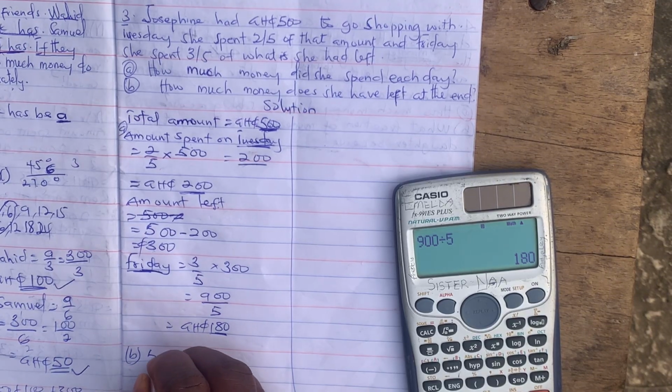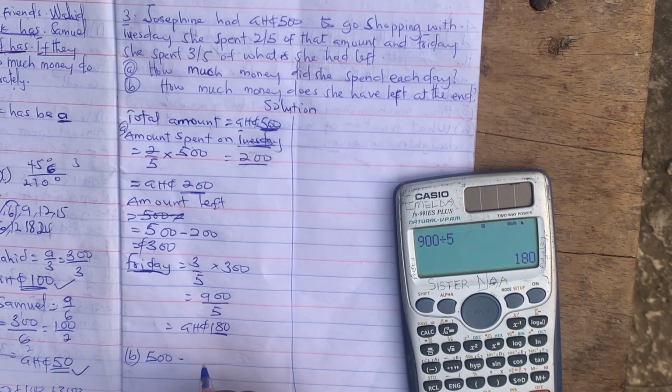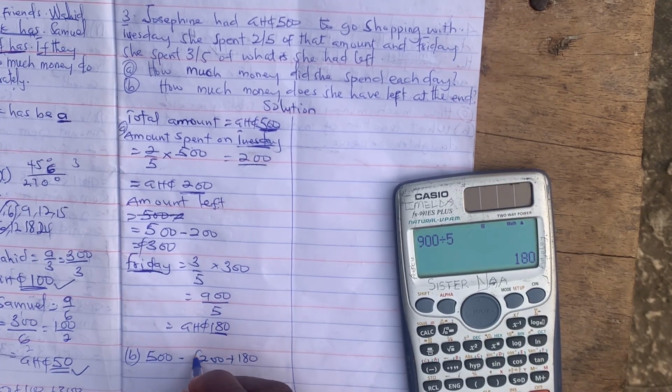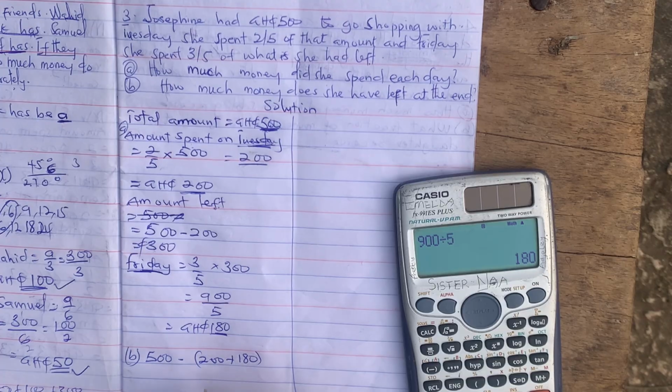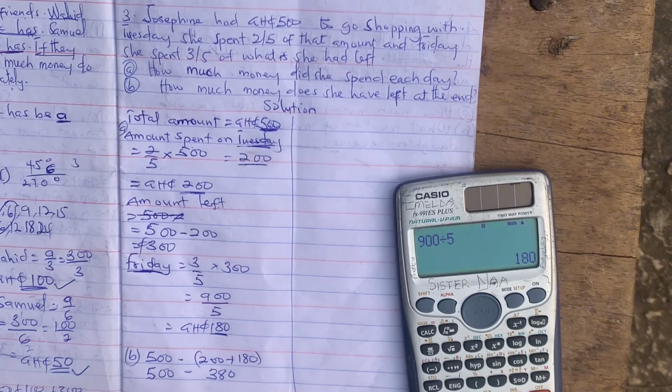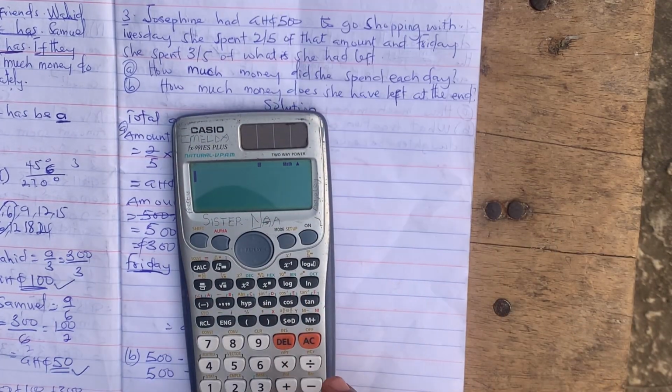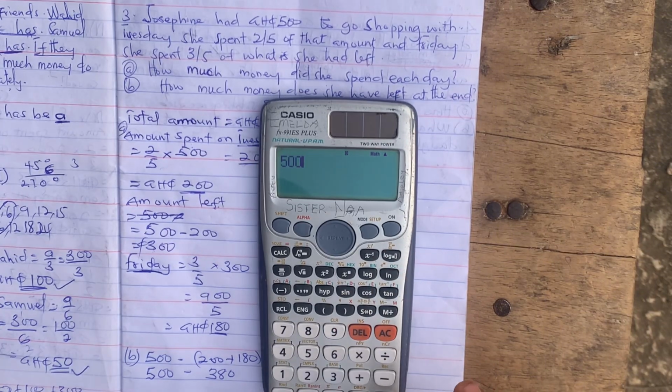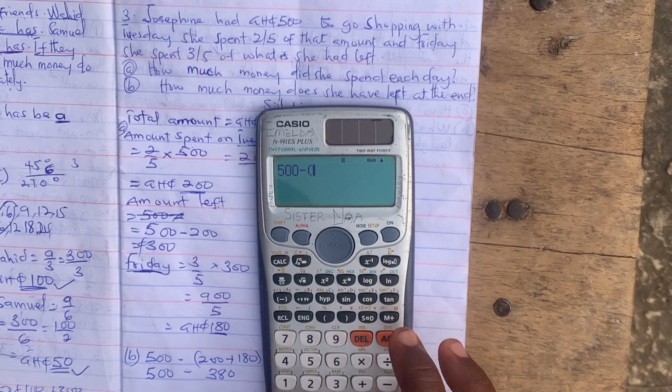So 500 Ghana cedis minus 200 Ghana cedis, the amount spent on Tuesday, plus the amount spent on Friday. You get it? Okay. So calculating, you get 380 Ghana cedis. Then you subtract it from the total amount. Let me calculate it all together.